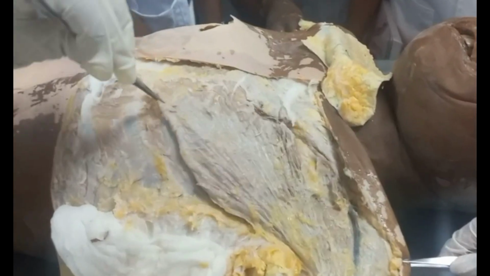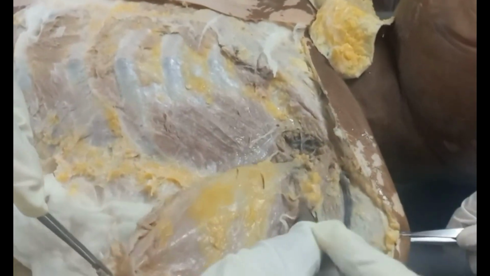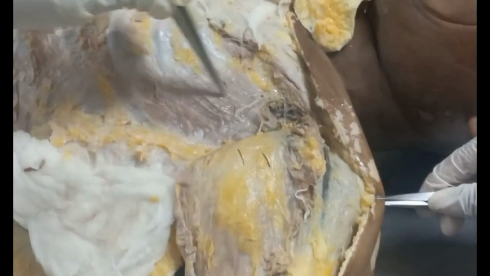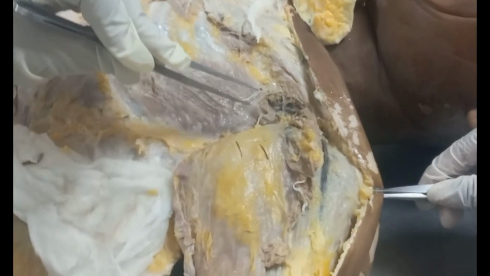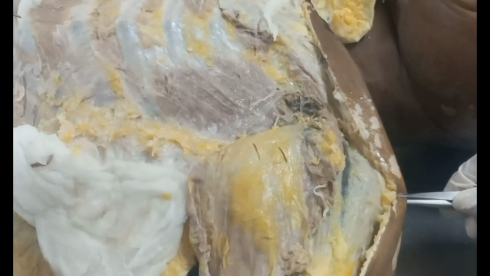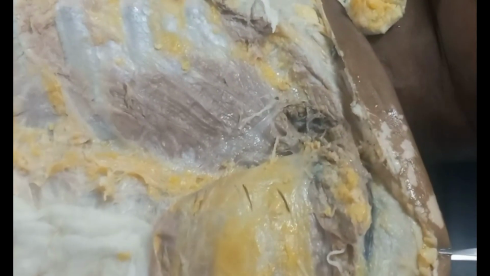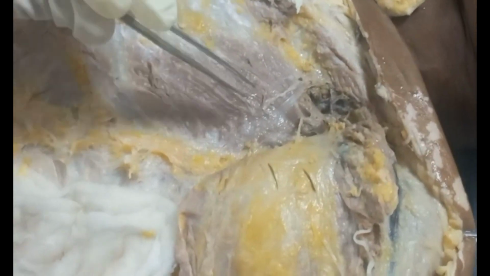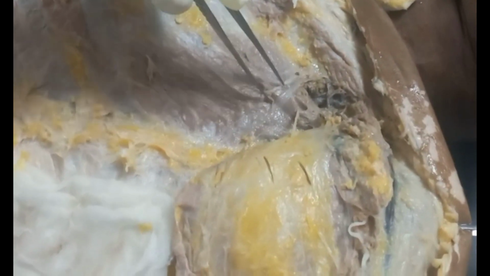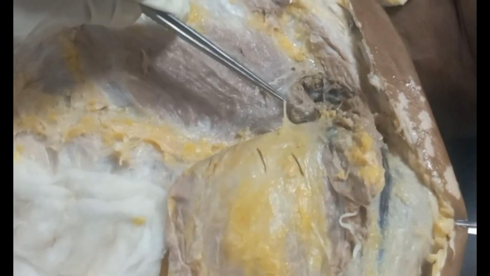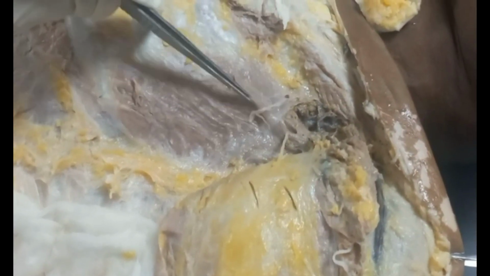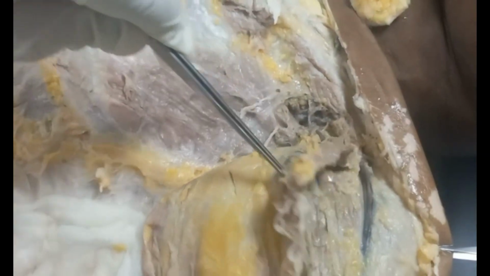Okay, pectoralis major, reflecting the pectoralis major to expose the pectoralis minor. And now, is it visible? Yes. Those who are in a convenient position should look. On the surface of the pectoralis minor, you can see a nerve here. This is the medial pectoral nerve, which supplies both the pectoralis minor and the pectoralis major.